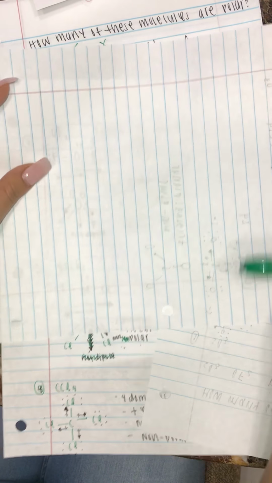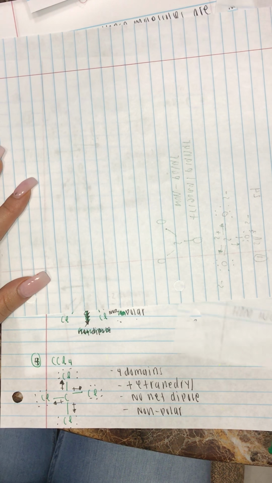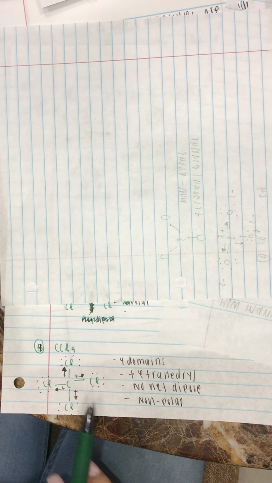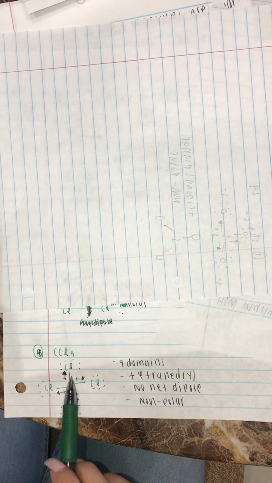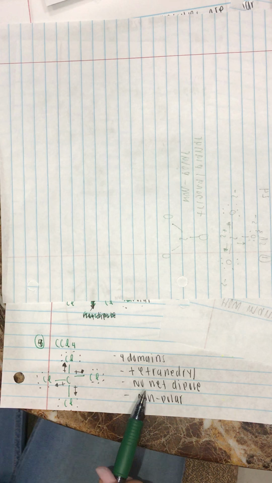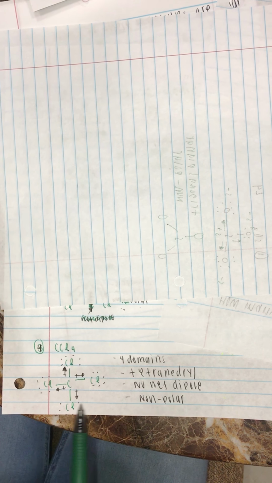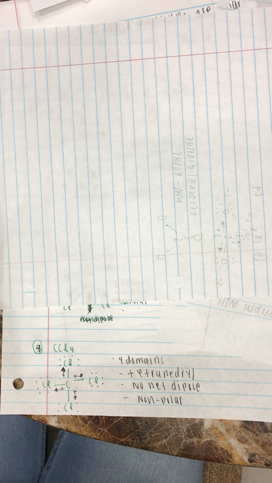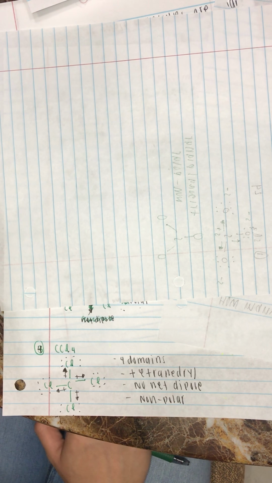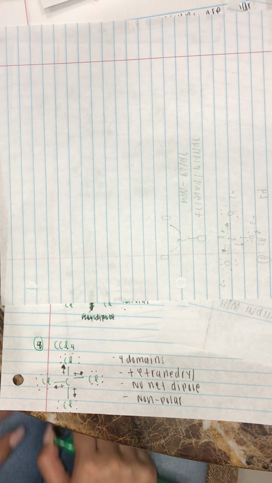The next one is CCl4, and we will draw the Lewis structure, the partial charges, and the bond dipoles. There are 4 domains, so that is tetrahedral, and there's no net dipole, and since all the same atoms are on the center atom, the bond dipoles cancel, and there is no net molecular dipole. The molecule is nonpolar. So this one is an X.